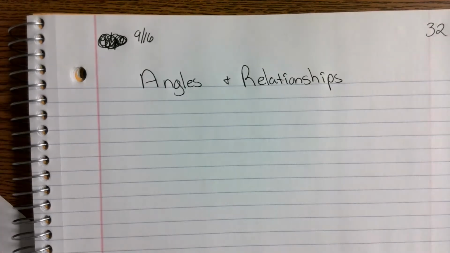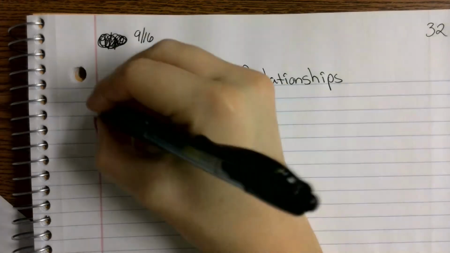So you guys already know angle classifications. You know what an obtuse angle is. What's an obtuse angle? Greater than 90, but less than 180. Okay, you know what a straight angle is. What's a straight angle? 180 degrees, exactly. Good. A right angle? 90 degrees, exactly. And an acute angle? More than 0, less than 90. Good. So you guys know how to classify angles. So now we're going to talk about how to create relationships among angles.